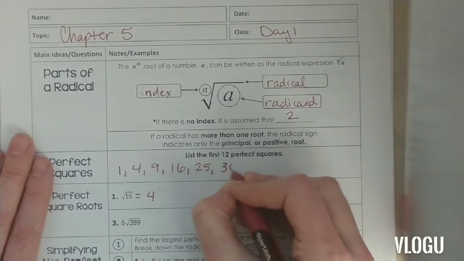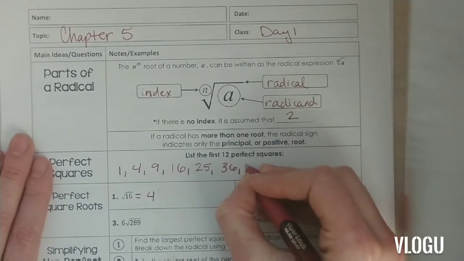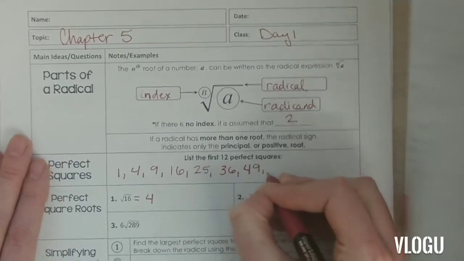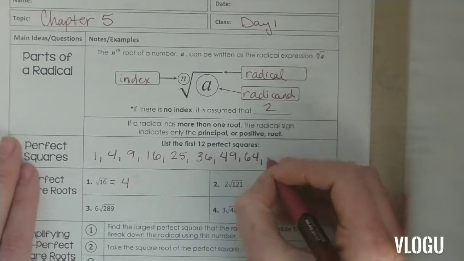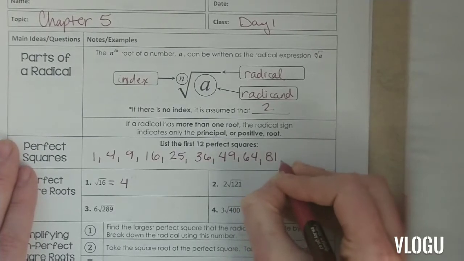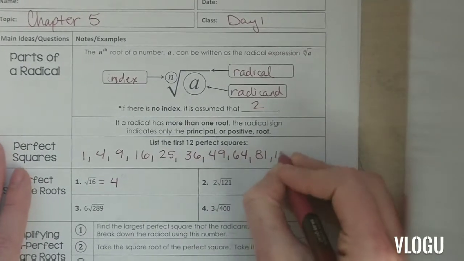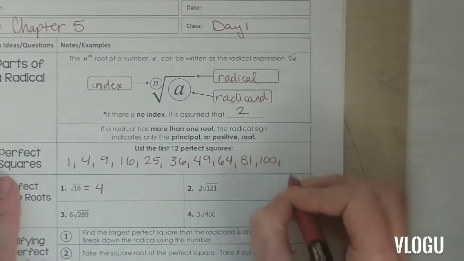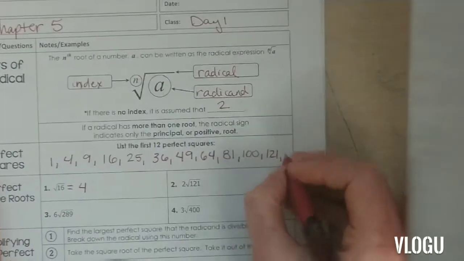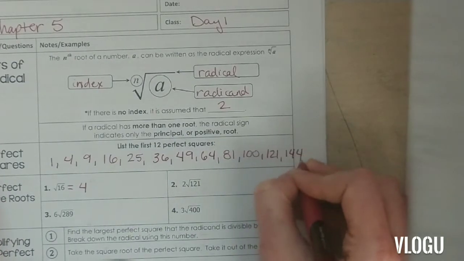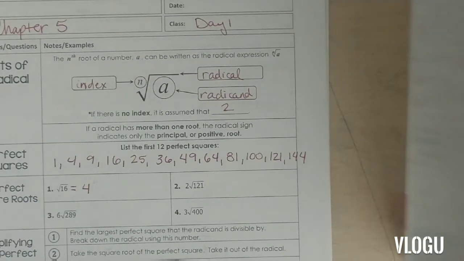6 times 6 gives you 36. 7 times 7 is 49. 8 times 8 is 64. 9 times 9 is 81. 10 times 10 is 100. 11 times 11 is 121. And our 12th perfect square, 12 times 12, is 144.